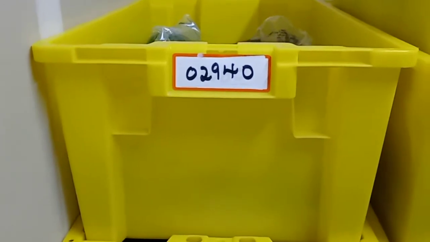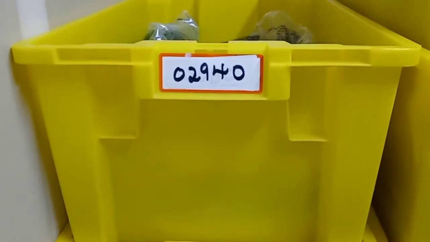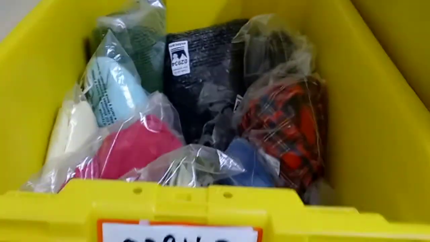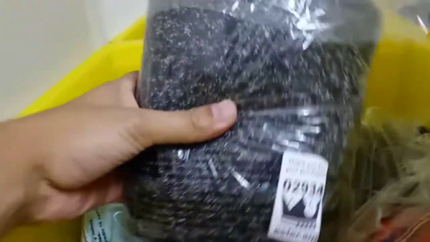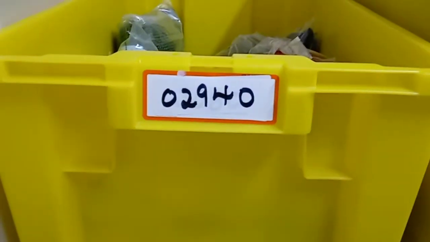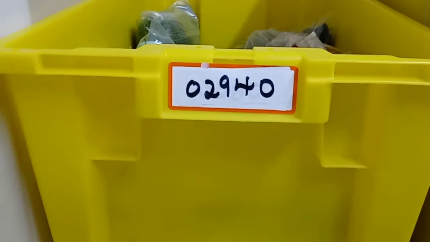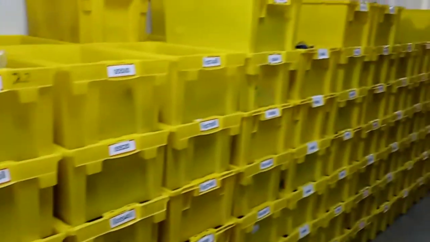So any numbers less than that would be in this bin. So that's the reason why you see 2934 and you see 2929, because it's just before. This is anything up to 2940. And then it goes all the way down.